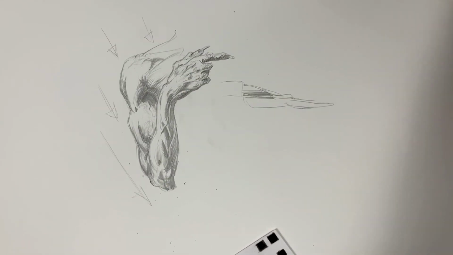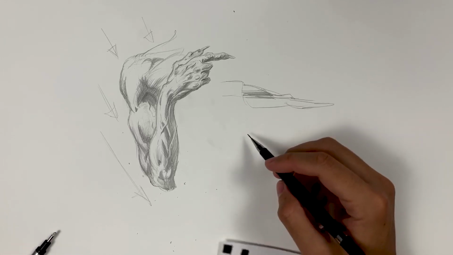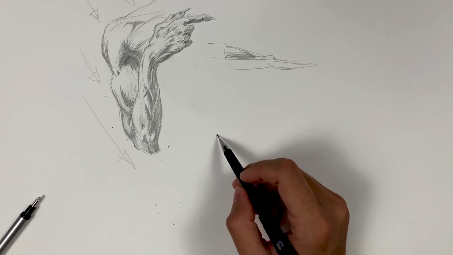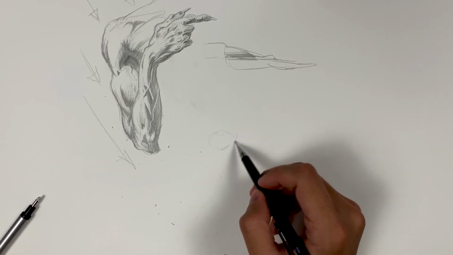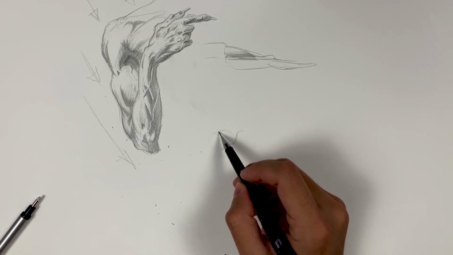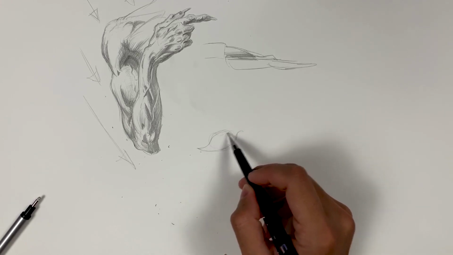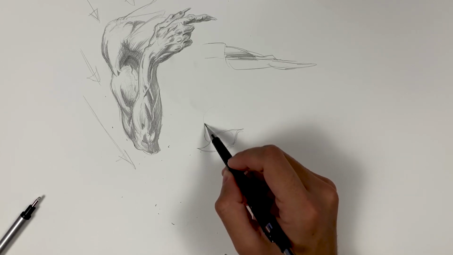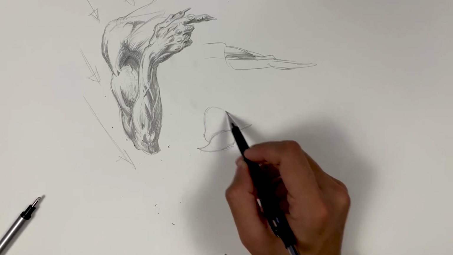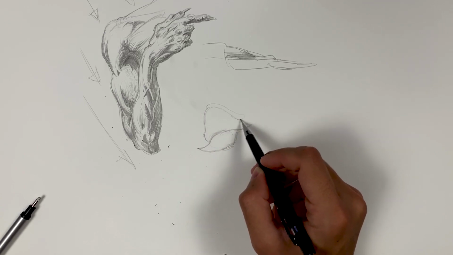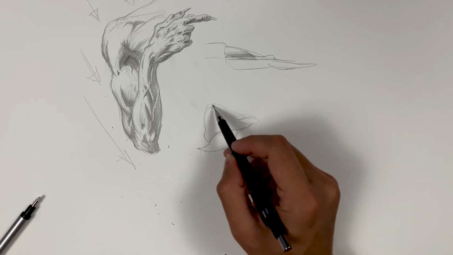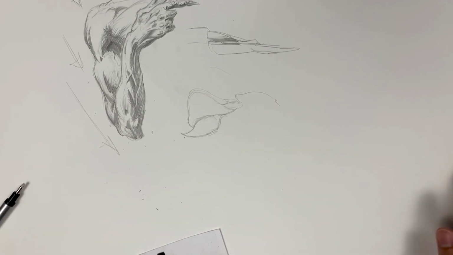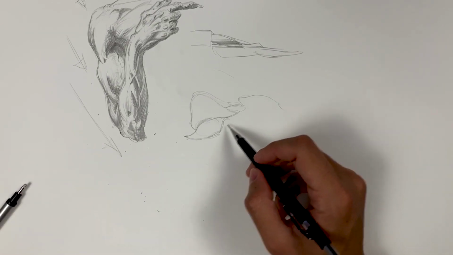All right, let's do some other vaguely anatomical thing here. So, interlocking, interesting shapes. I do not have much of a plan here. I am just looking for these shapes to do something together, to interact.